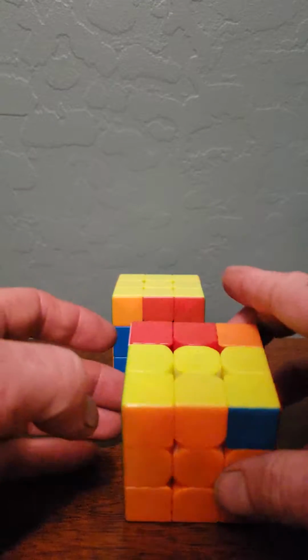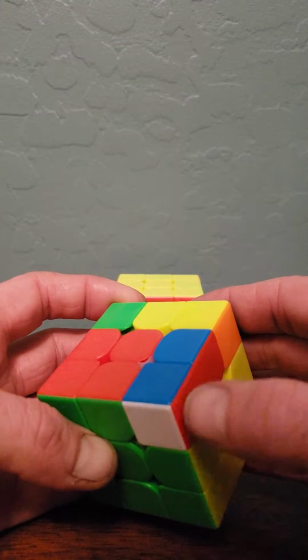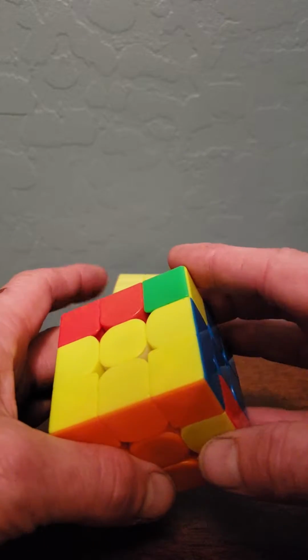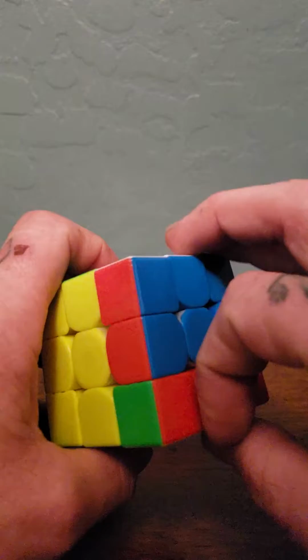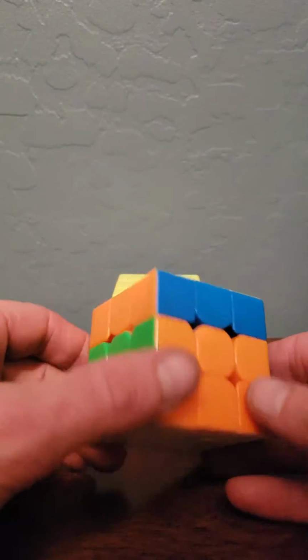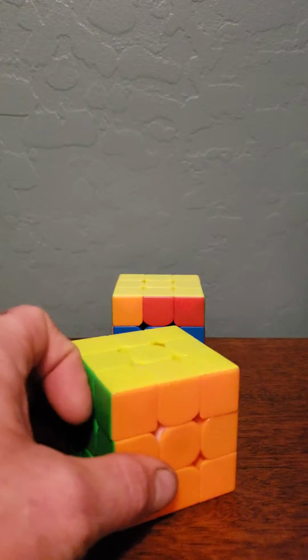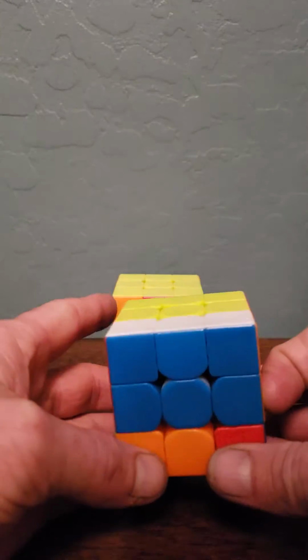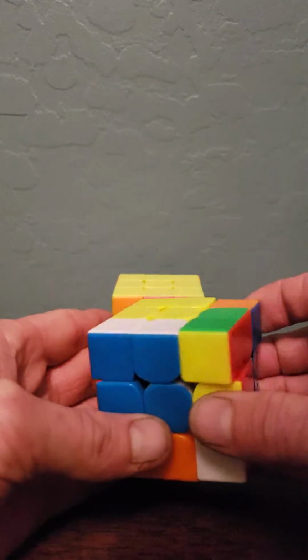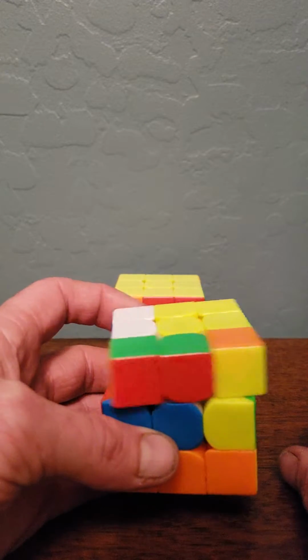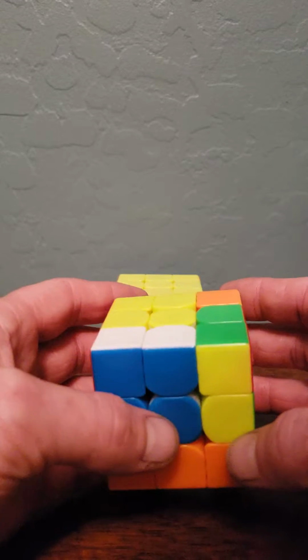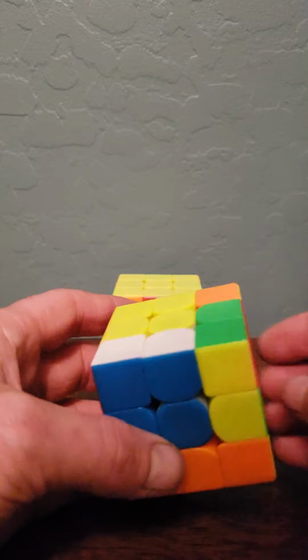counterclockwise. And what you see is you have this F2L pair. You need to put it back. The way we put it back is we go R prime U to insert it. That's how we solve it. So again, it's an R2, fat U, R prime, U prime, R prime, U. Sorry, that was R prime, U, R prime, U prime.